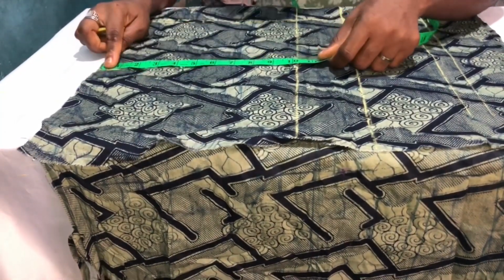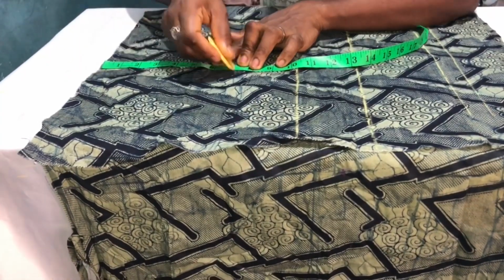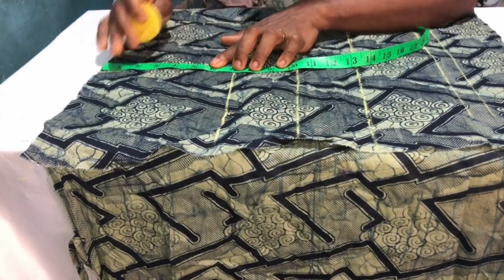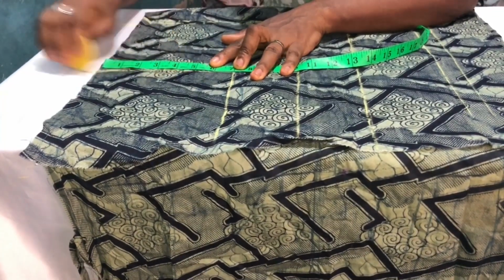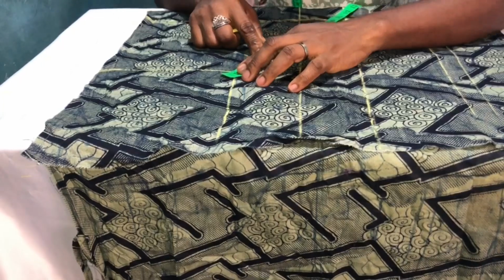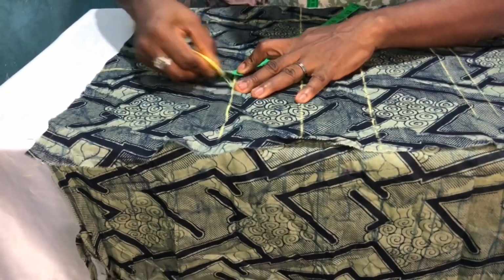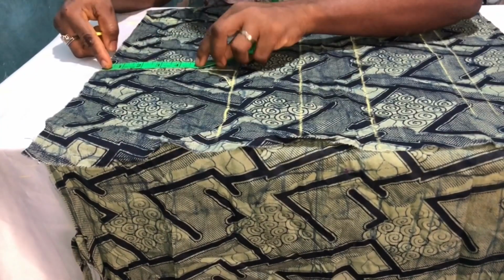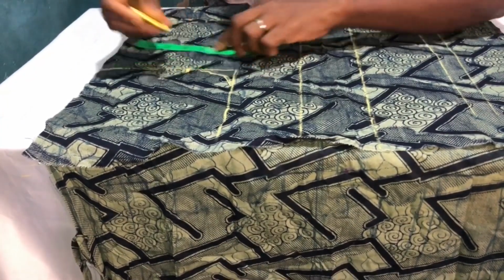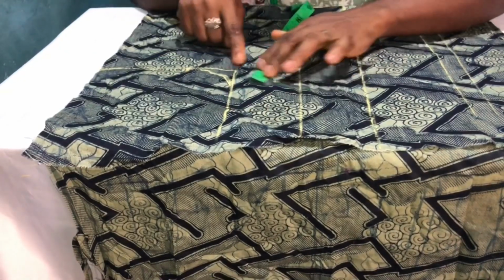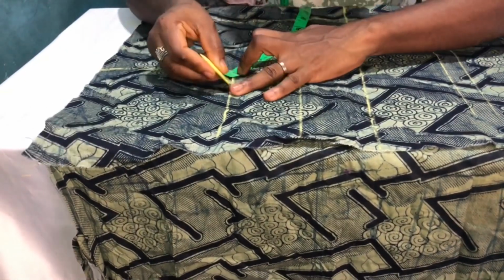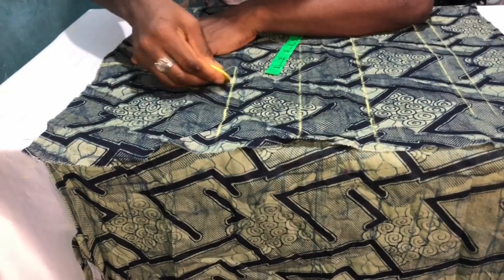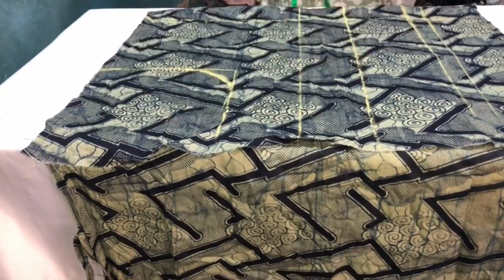So I'll come down by 7 inches and connect it back to the shoulder measurement. Like I said in one of my videos on how to measure for the armhole, just chalk 4.5 here, then come in from this sharp edge with 1 inch, just cut it out like so.